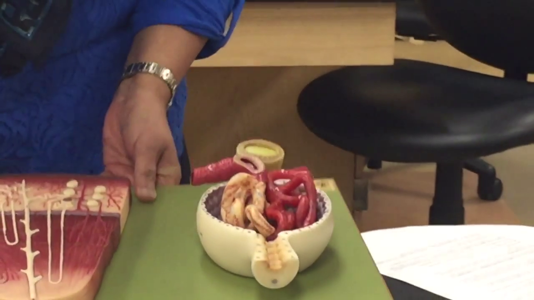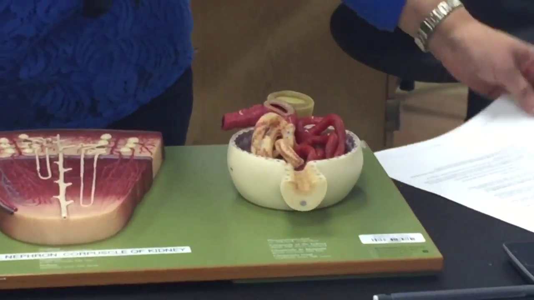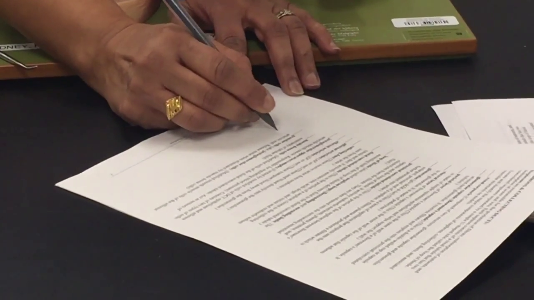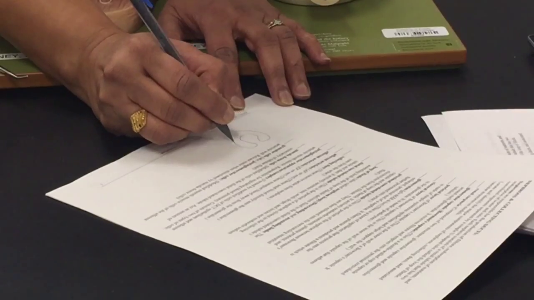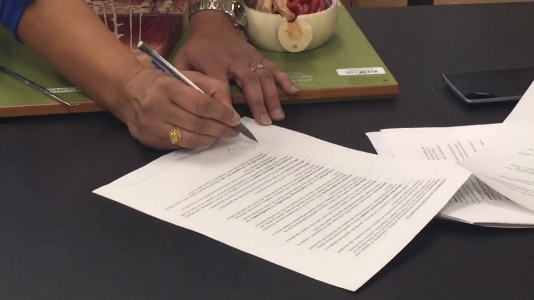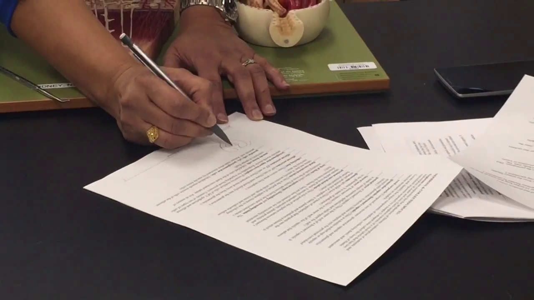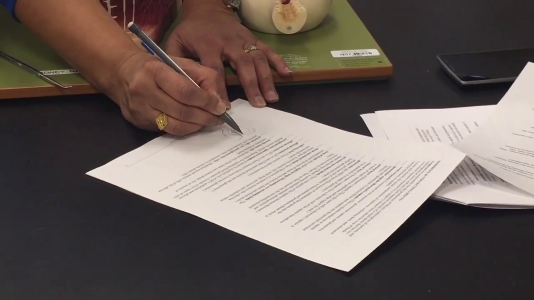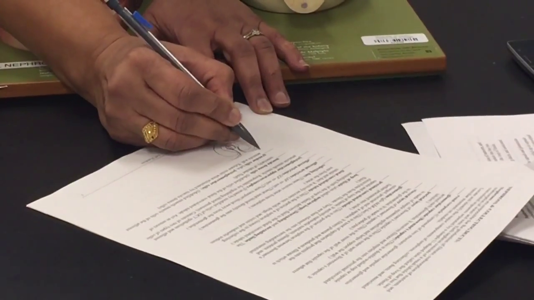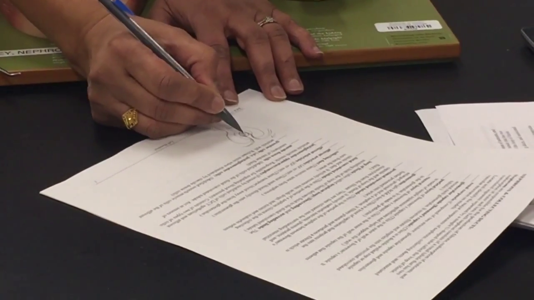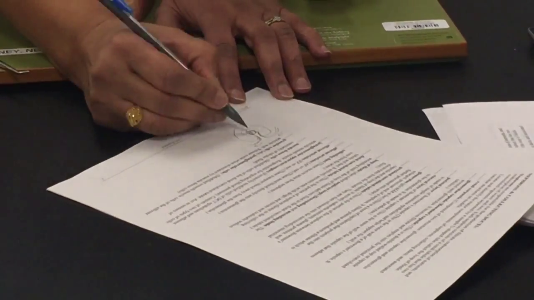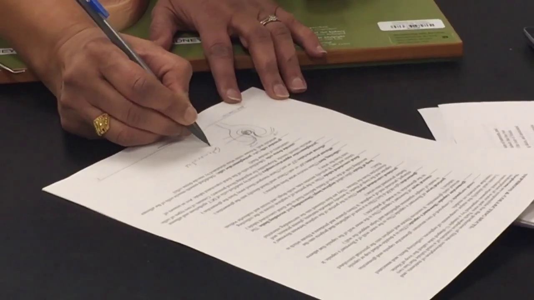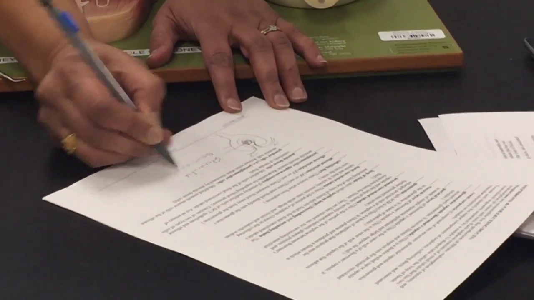Now the Bowman's capsule, can I draw in here? Okay, so the Bowman's capsule is like this. It's a cup-shaped structure, into which comes the glomerulus, that ball of capillaries. For filtration to occur, blood flows in through one of these vessels, gets into the capillaries, and then it flows out. So this part here is the glomerulus, and this is the Bowman's capsule.